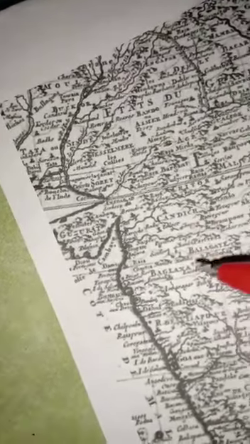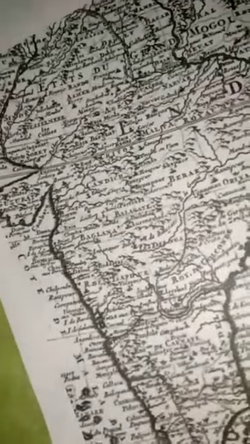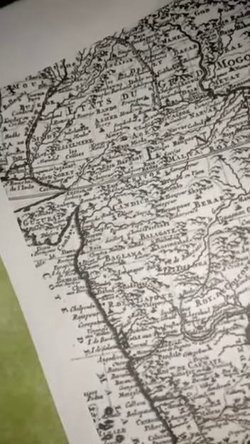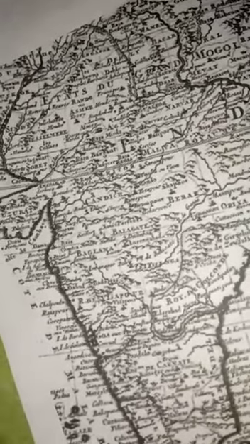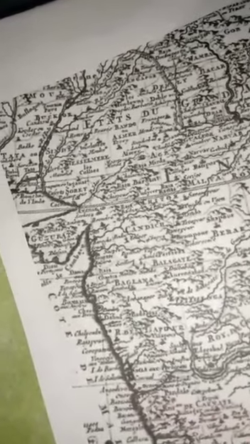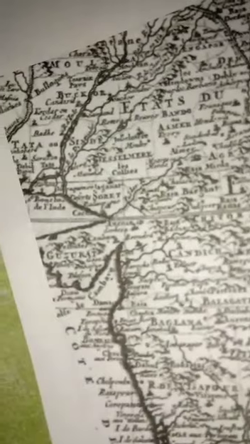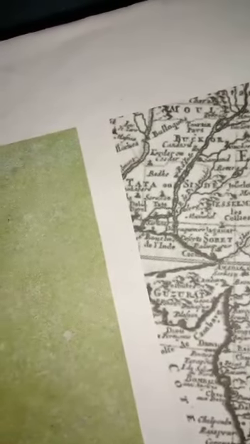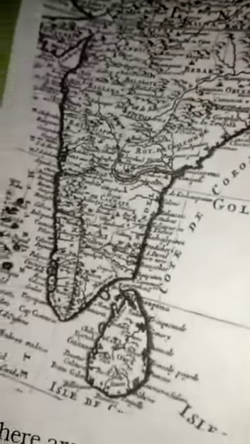See here, the coastal areas are very perfect because they used this map when traveling, for the purpose of voyages. For them an accurate route map was needed to travel. So the coastal areas, the river Ganga, rivers and seas were very perfectly designed and produced.